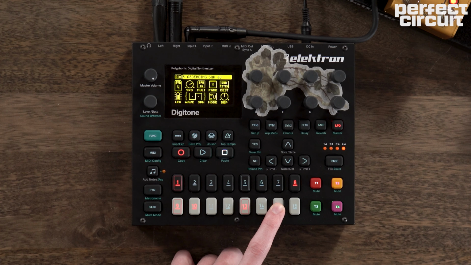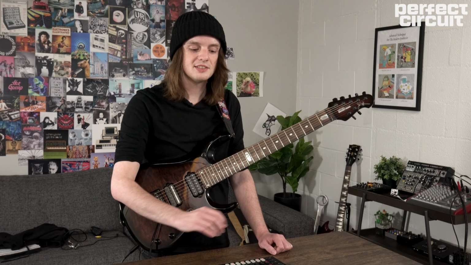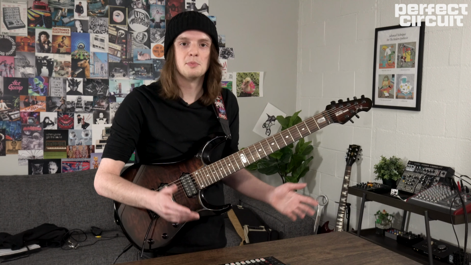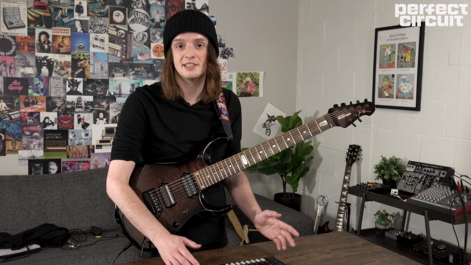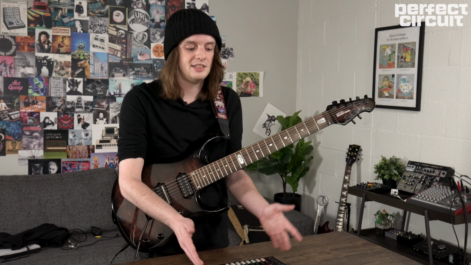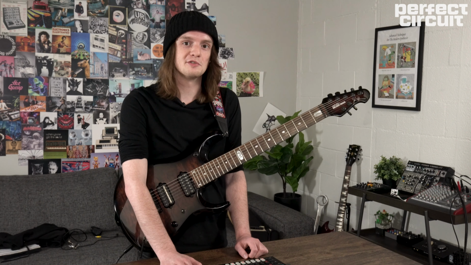So combining those two together, we get features like this where you have such a flexible sound engine combined with the super powered, supercharged capabilities of the Elektron sequencer that just go to show you that the Digitone is really super sick at being a very powerful FM groovebox kind of thing.